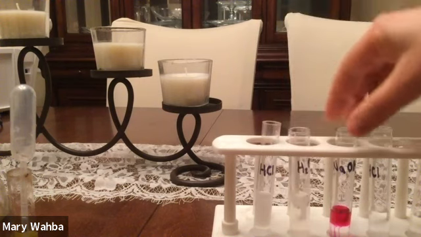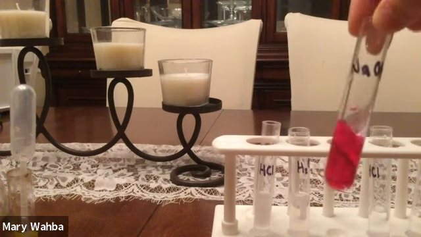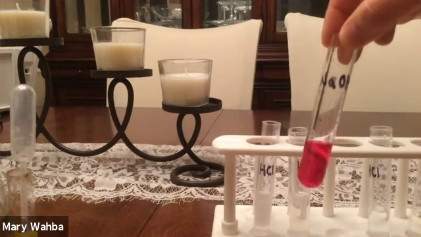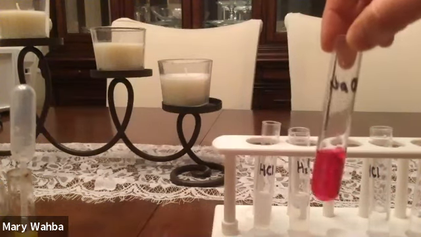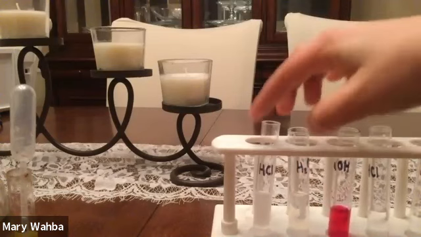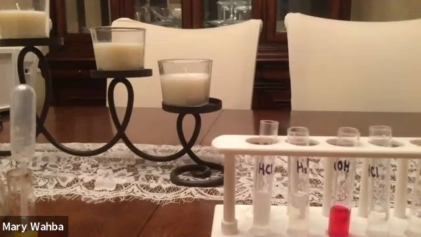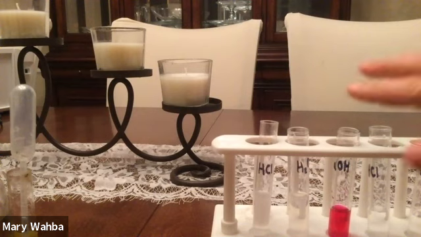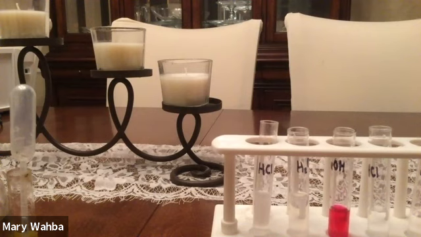But in a base, it turns this bright, pretty fuchsia. So it's pink or fuchsia in a base, but it is colorless in an acid or in a neutral solution. It actually turns this pretty pink color at a pH of 9. The next indicator we're going to use is called methyl orange.